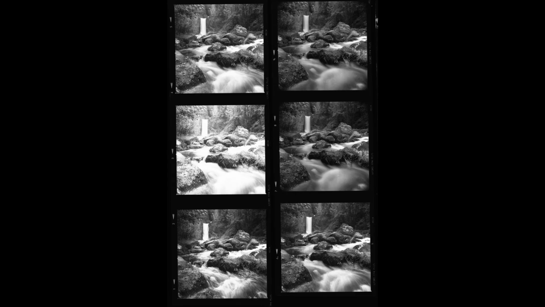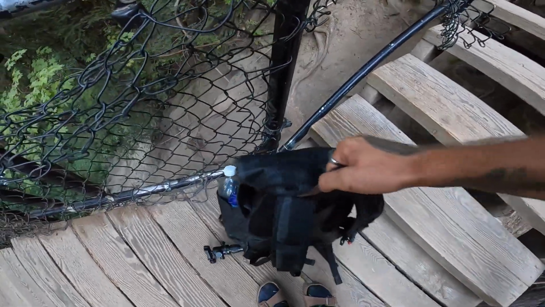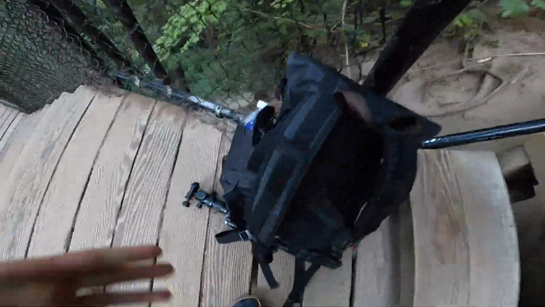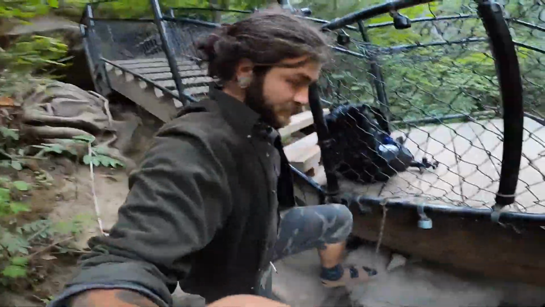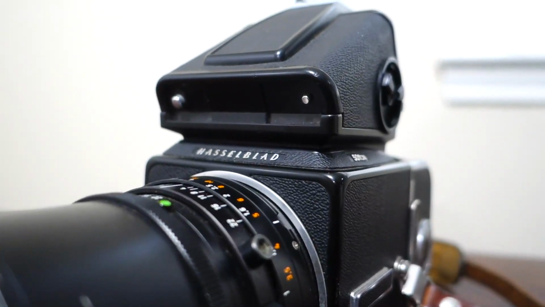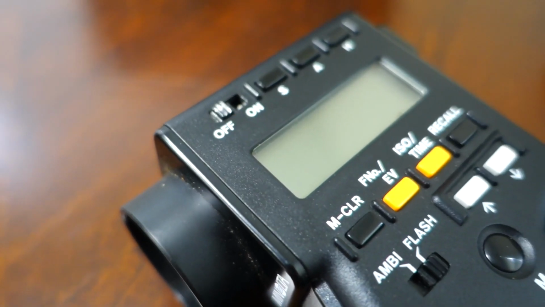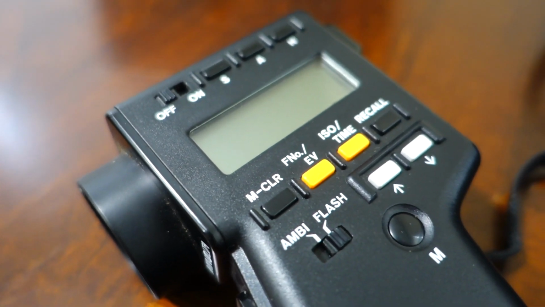In this video, I want to talk about how I used a Spotmeter to get these photos of Toketee Falls. So I woke up around 5 a.m. and made my way to the falls. I had my GoPro, a Hasselblad, which was mounted with a PME51 metered viewfinder, and a backup Minolta Spotmeter.